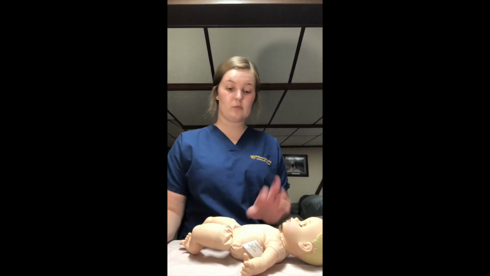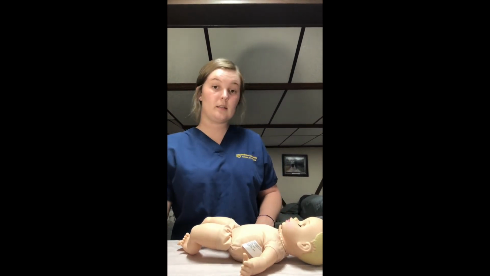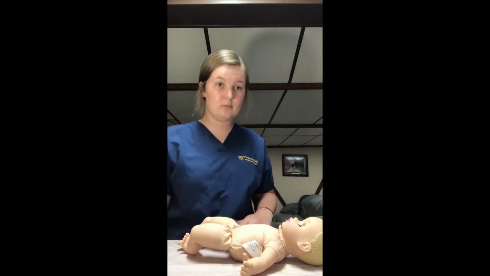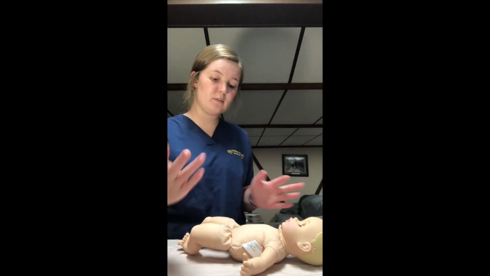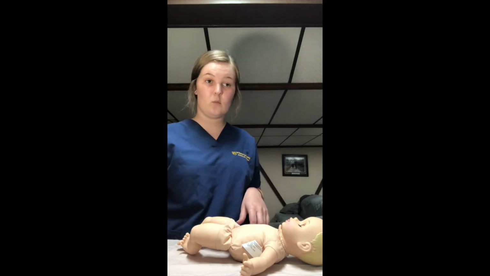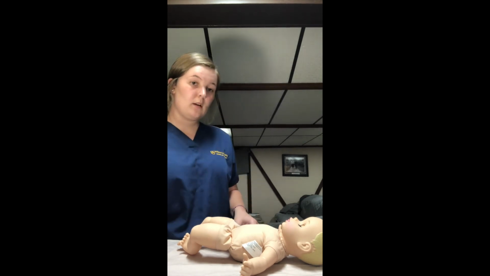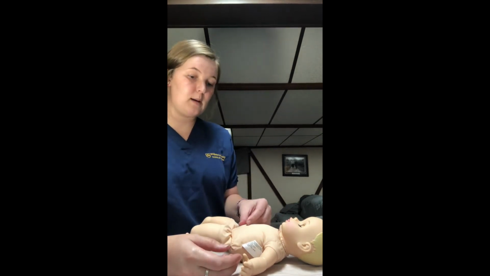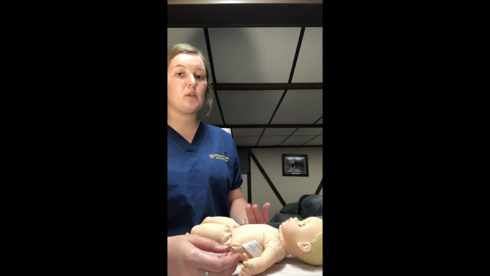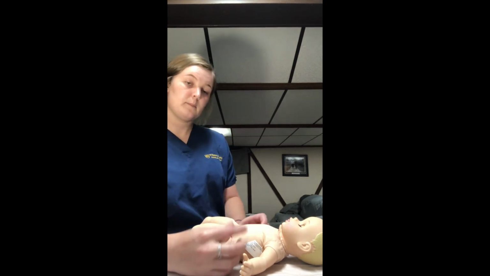Still in the abdominal region, I would want to assess the umbilical cord stump. Just looking for any signs of bleeding, oozing, or signs and symptoms of an infection, which would be redness, swelling, warmth at the umbilical site. The umbilical cord should be clamped, and it should be drying with no herniations at the base.